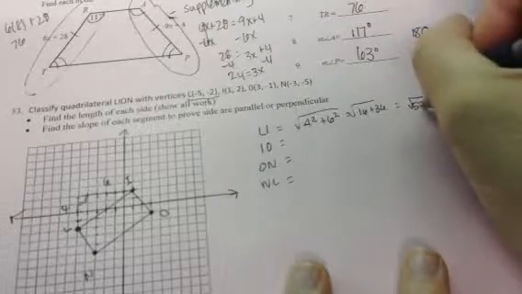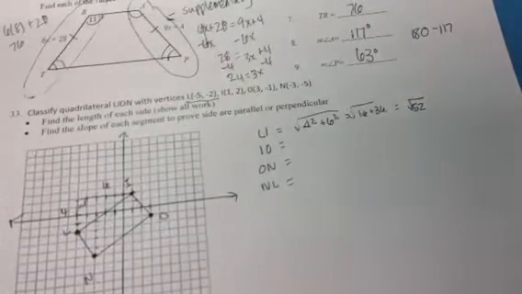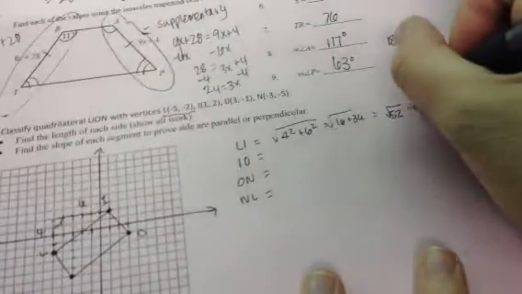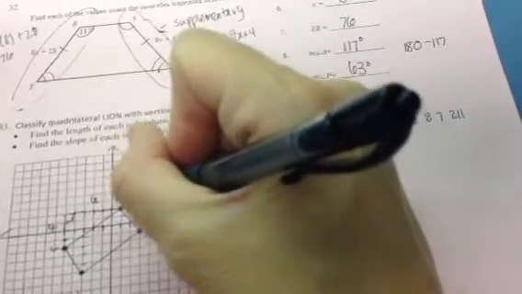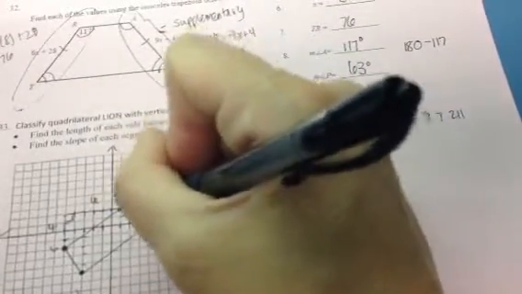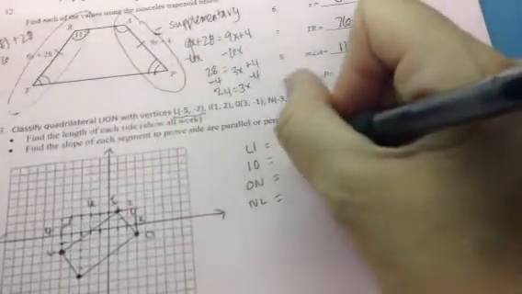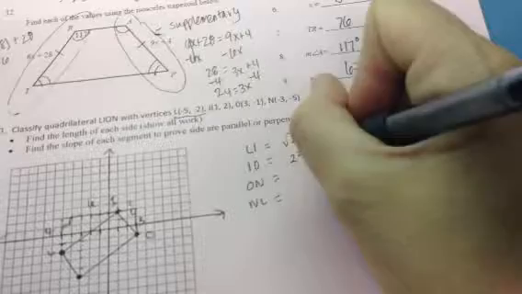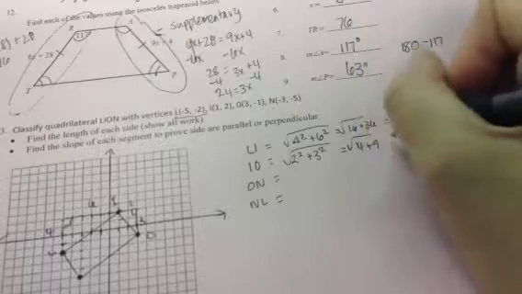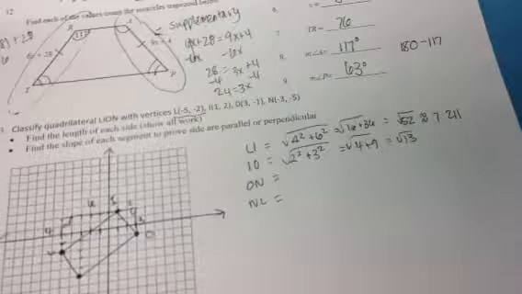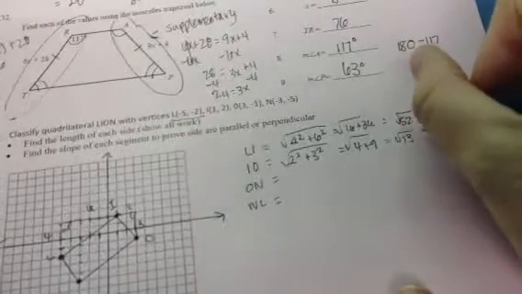So LI is the square root of 52, which is approximately, and I honestly don't care if you want to leave it as a radical or a decimal, but it's about 7.211. All right, so then when we go to find the length of IO, I'm going to go over 2 down 3. If I plug that in the Pythagorean theorem, that's 2 squared plus 3 squared, then take the square root. So that's 4 plus 9, which is the square root of 13. And the square root of 13 is about 3.606.